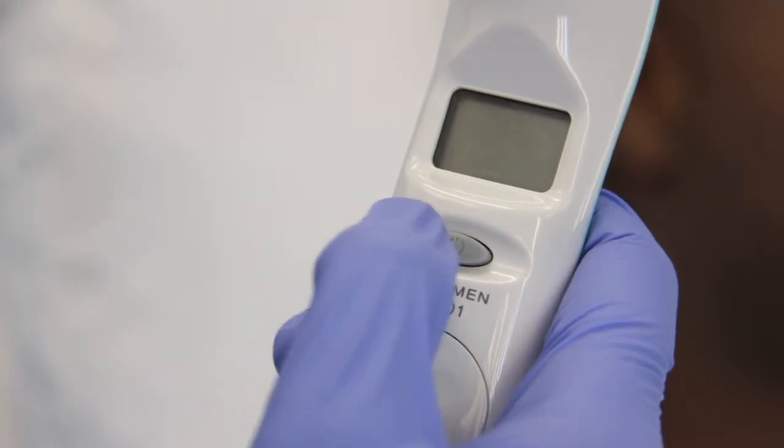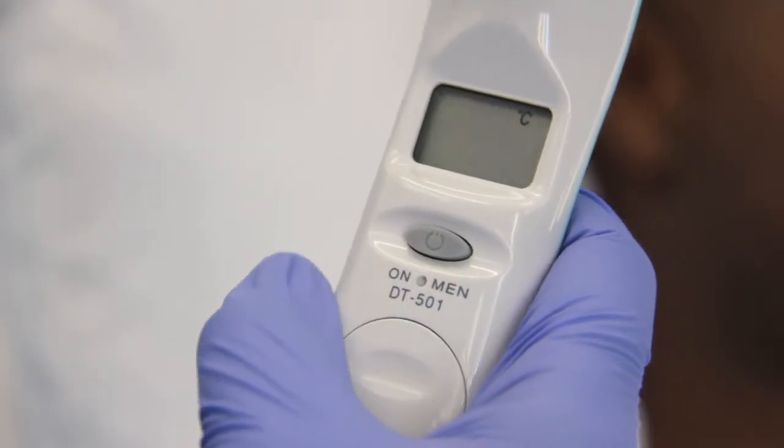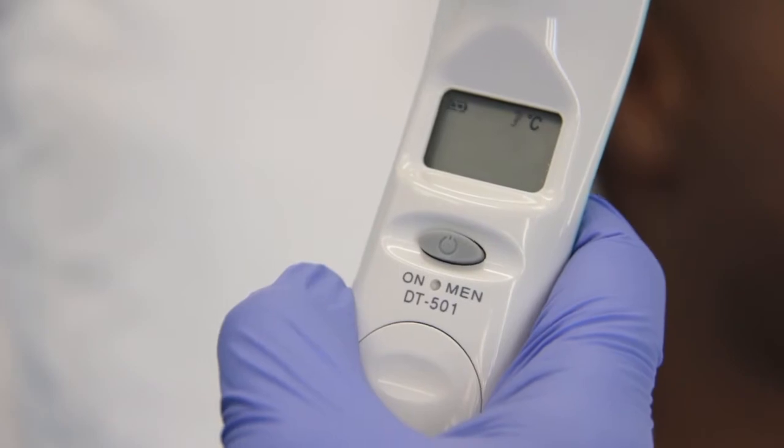Always ensure that the electronic or digital thermometer is in a working condition beforehand. When using an electronic or digital device, always refer to the user's manual and familiarize yourself with the specific device before commencing the procedure.